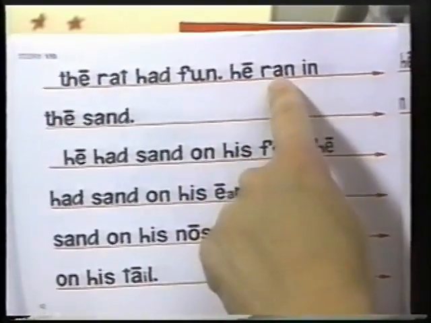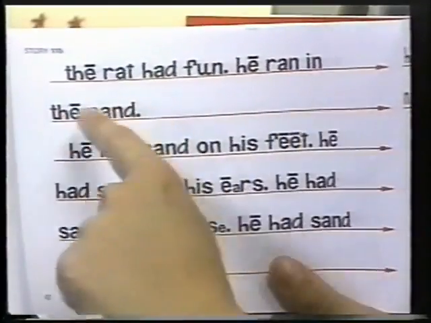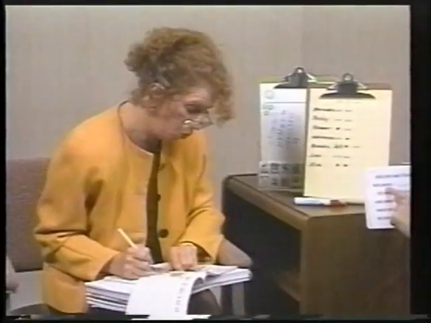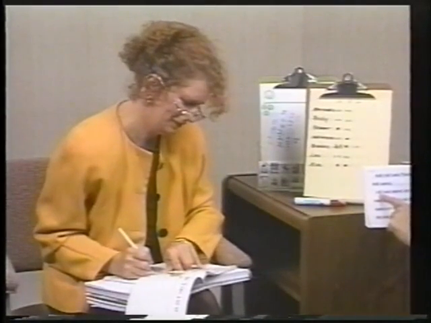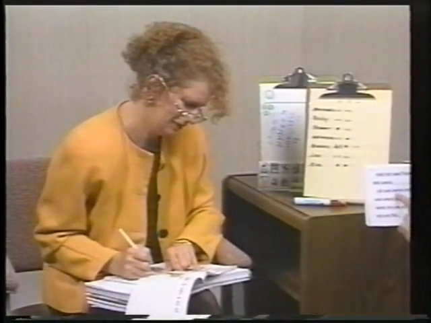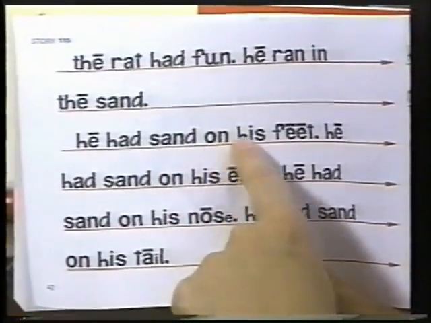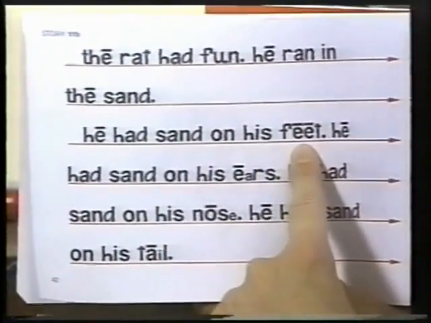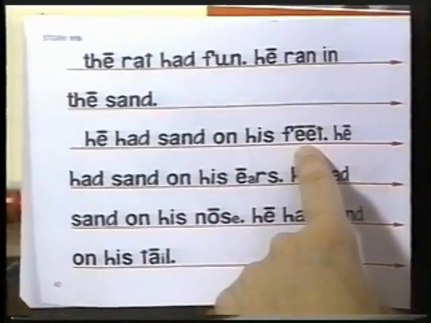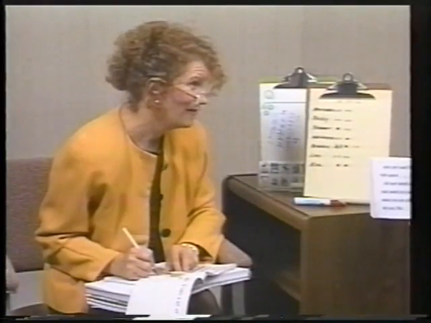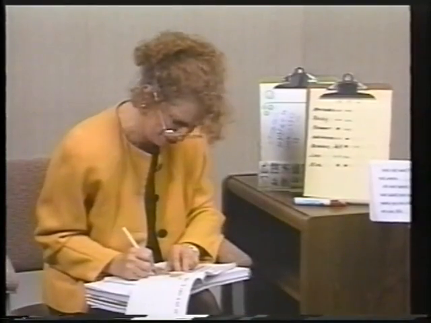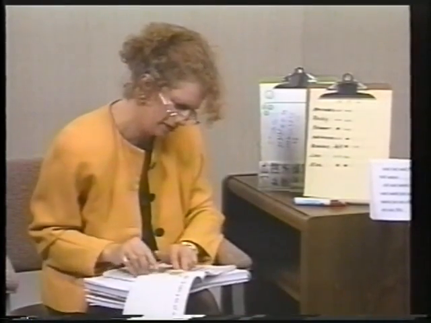He ran in the sand. Wow! He had sand on his feet. Wow! How many points did I say you were going to get? 10. 15! That was really good reading, Eva.